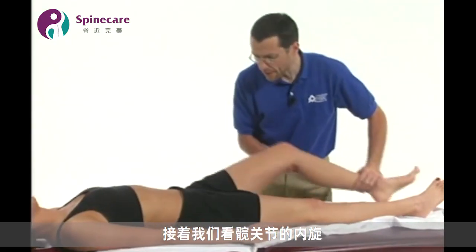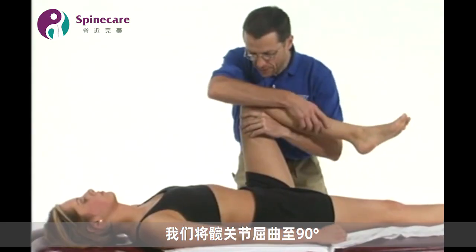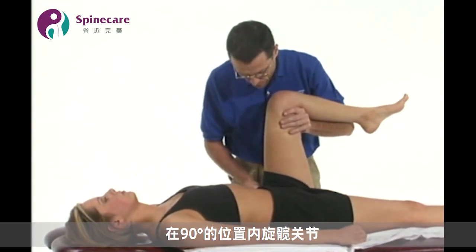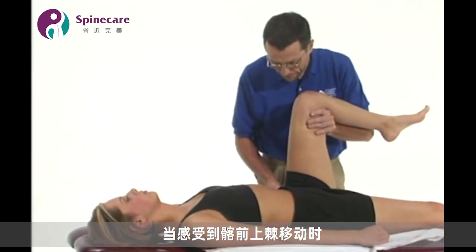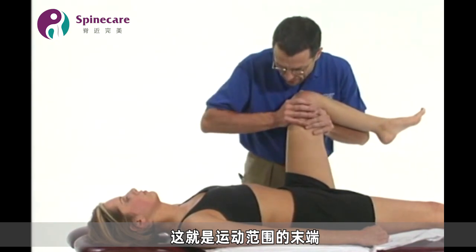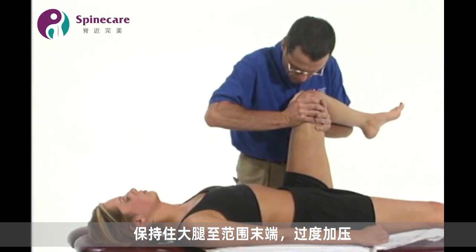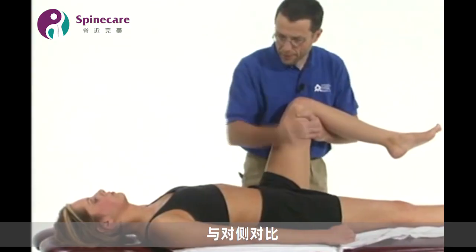Then we'll look at internal rotation of the hip. Again, we flex the hip to 90 degrees. At 90 degrees, we're going to internally rotate. When I feel the ASIS moving, that's the end of the pure coxofemoral movement. And hold the thigh and go to end range overpressure. Compare to the other side.